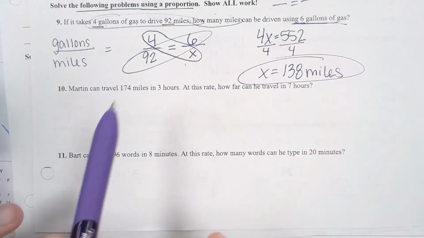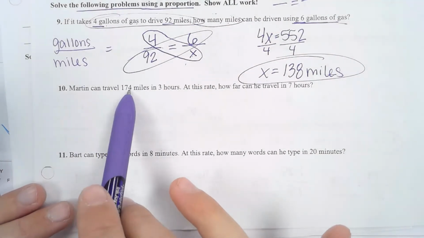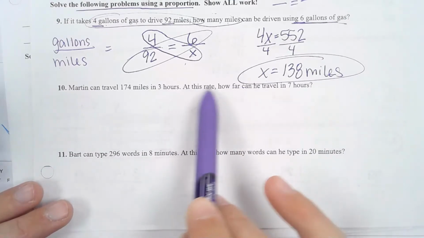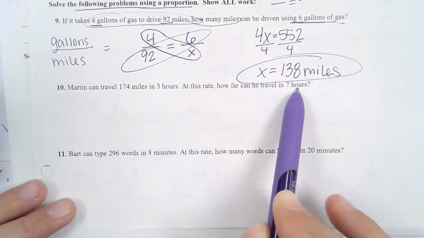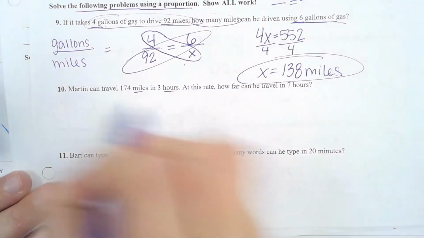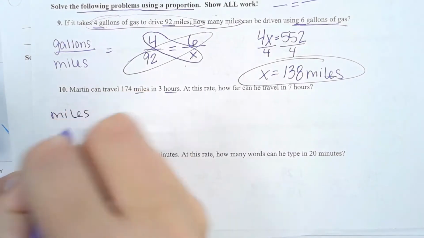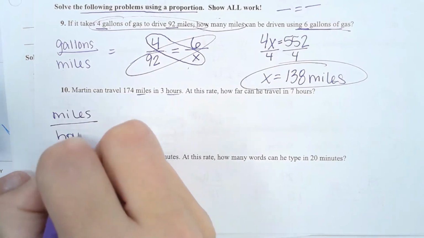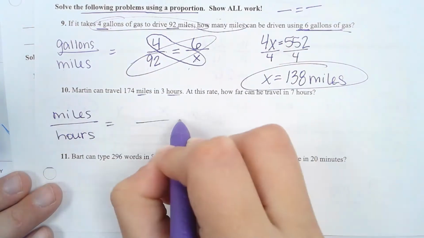Alright, so let's try another one. Martin can travel 174 miles in 3 hours. At this rate, how far can he travel in 7 hours? Okay, so again, first thing I like to do is look at my 2 variables that I'm talking about and write those down as a fraction so that I can keep everything aligned in my proportion.